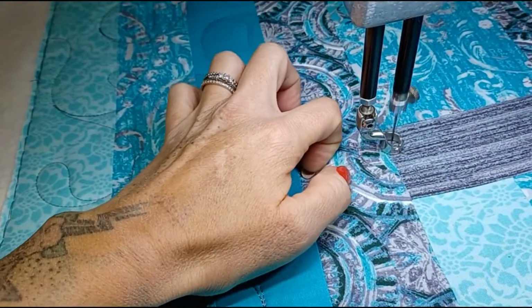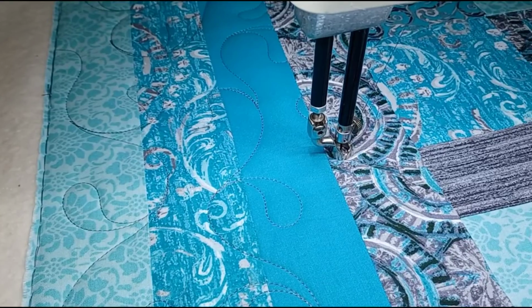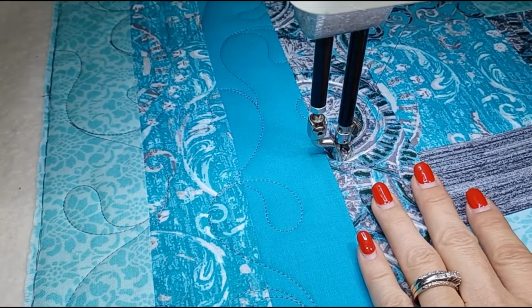Oops, and I'm out of bobbins, so let me change that and I'll be right back. Okay, with a fresh bobbin, here we go.